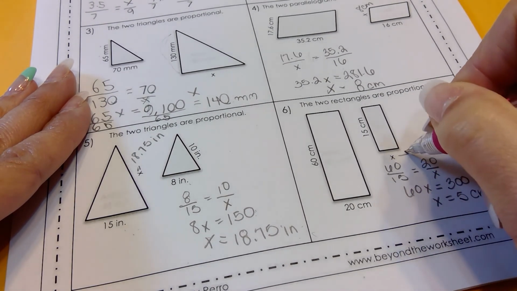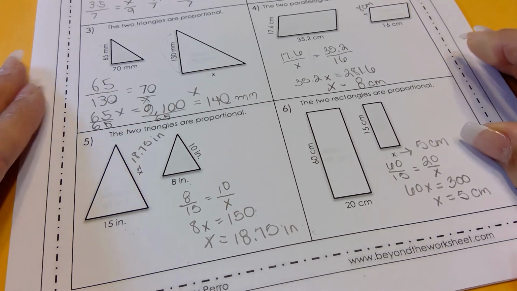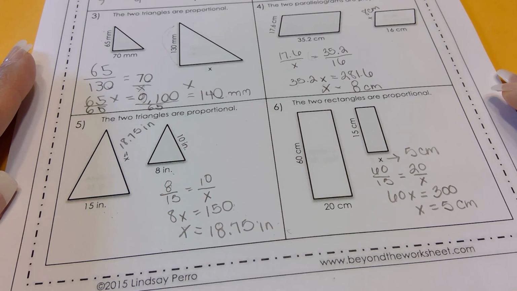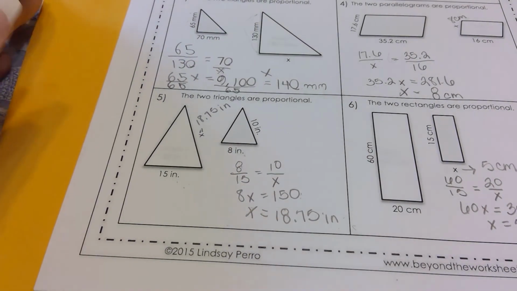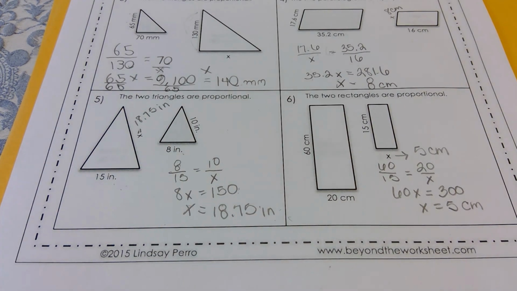So this side right here, 5 centimeters. All right, and those are the answers for that particular lesson. And there you go.